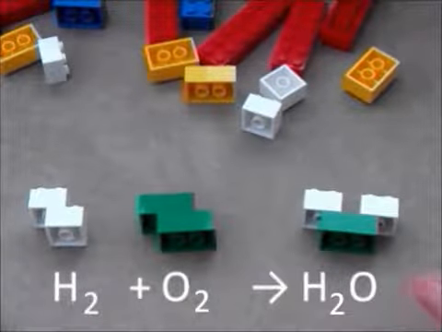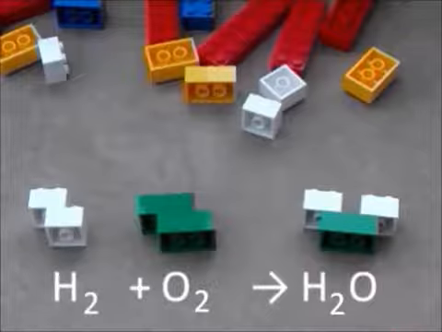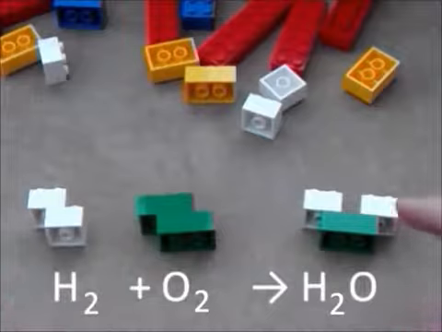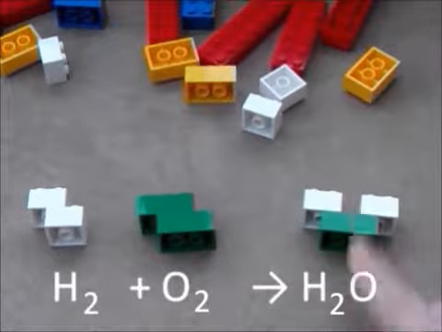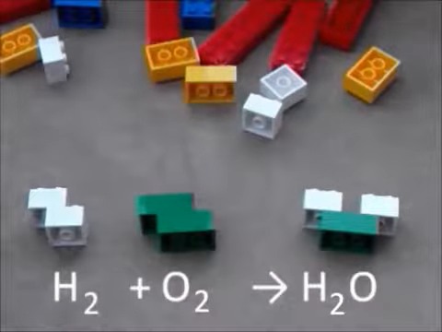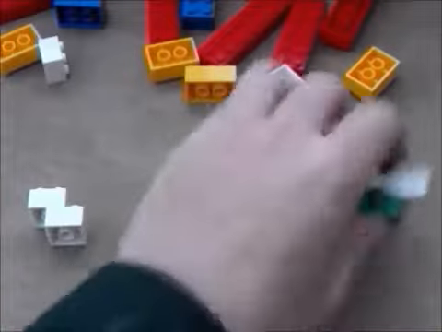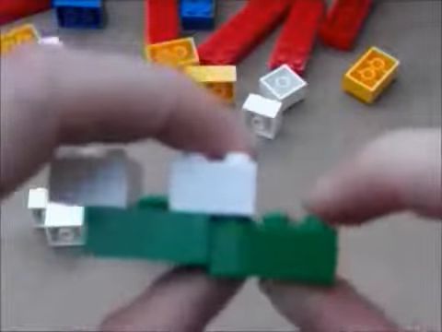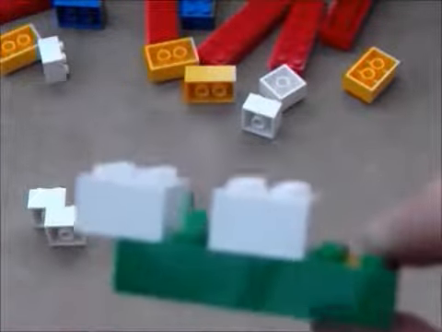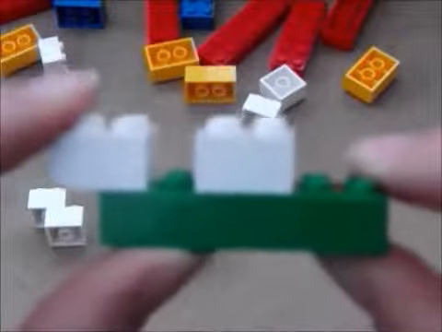So there's our equation. As you can probably tell, it's not balanced, because if we look, we've got 2 white bricks and 2 green bricks on the left hand side, but only 2 white bricks and 1 green brick on the right hand side. So we need another oxygen on the right hand side to make our equation balanced. Now you might think, that's easy, we'll just slap on another oxygen atom here, and then we've got 2 white, 2 green, 2 white and 2 green. We can't quite do that though, because if you look at this molecule, this is not the same as this. This is H2O, which is water. This is H2O2. It's a completely different molecule.